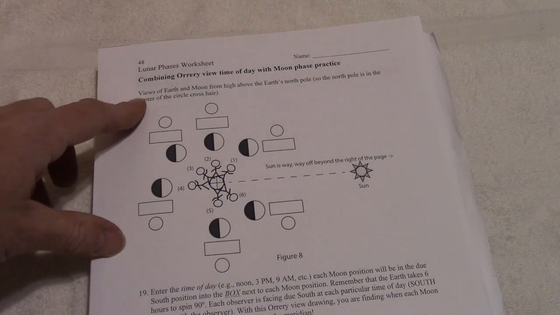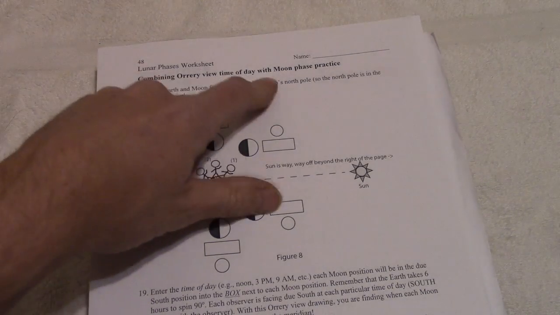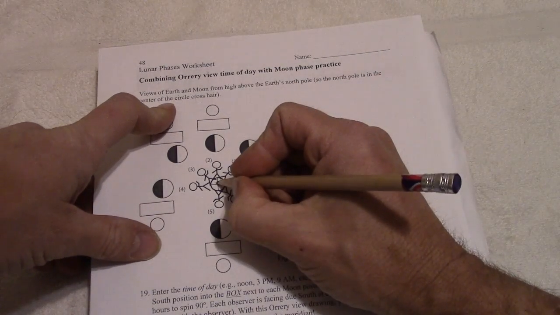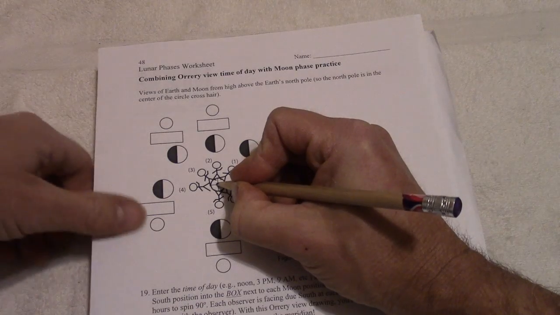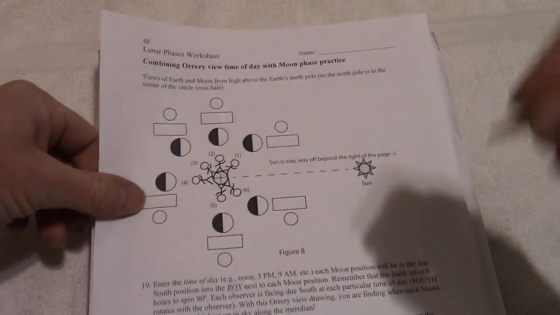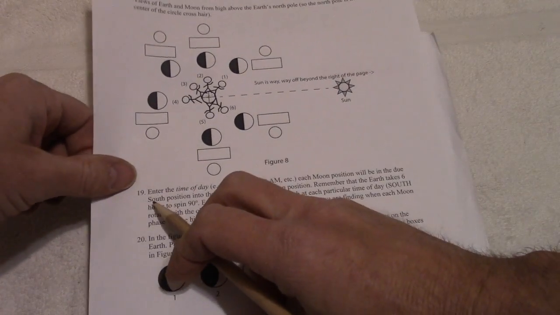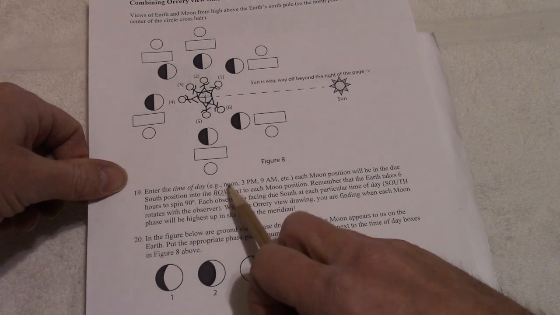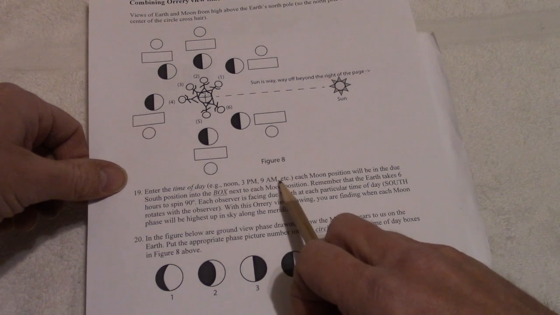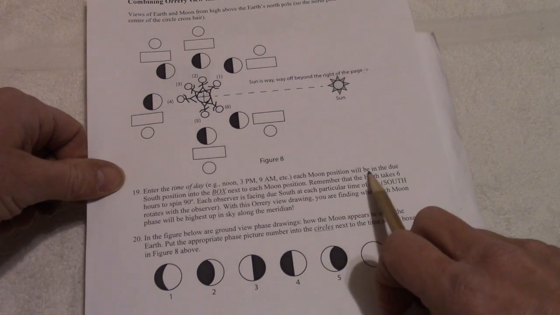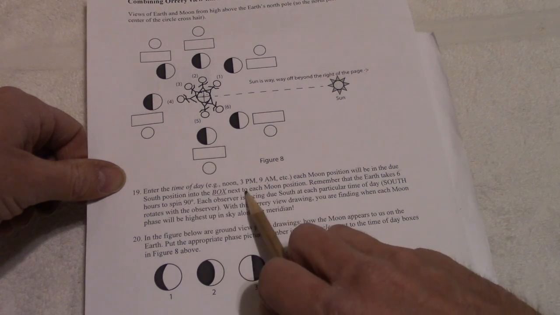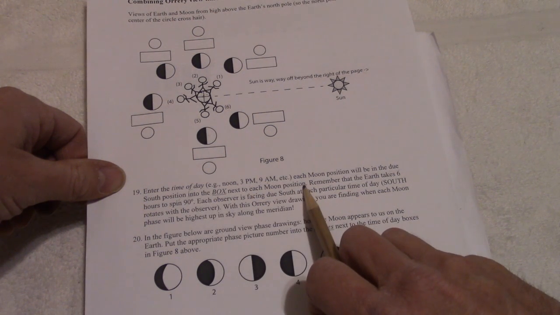So we have the views of the Earth and the moon from high above the Earth's North Pole. So the North Pole is in the center of the circle crosshair. There's the North Pole right there. And it says here for number 19, enter the time of day, that is noon, 3 p.m., 9 a.m., etc., for each moon position in the due south position, into the box next to each moon position.